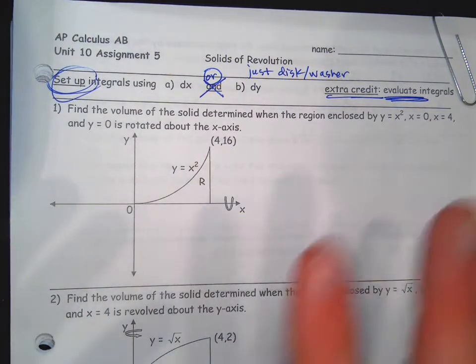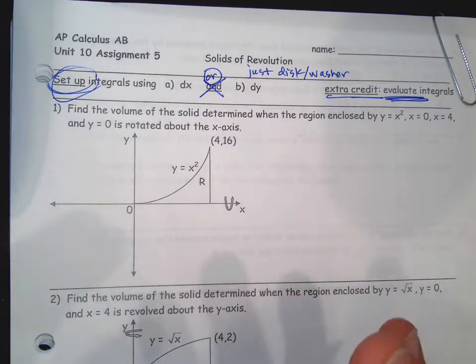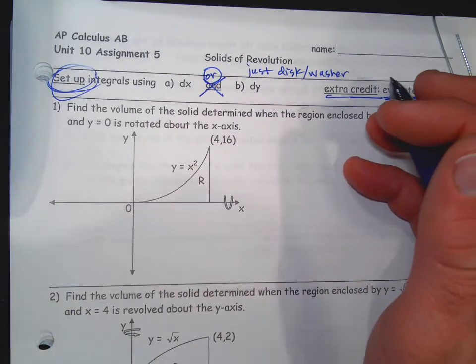I'm focusing on setup. That's the hard, new, challenging part. Yeah, integrating and getting all the numbers and details right is challenging, but you've had a lot of practice with it. That's not a new thing.